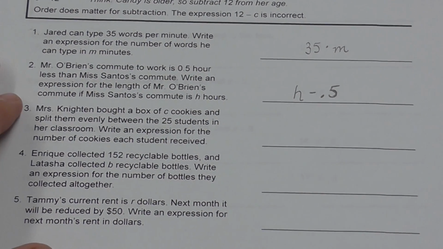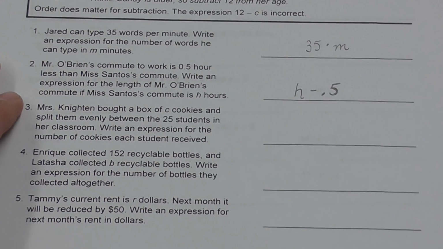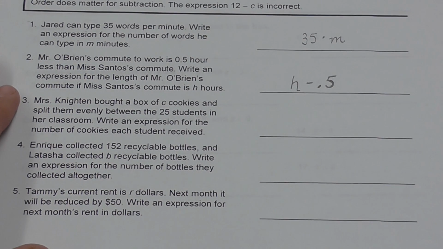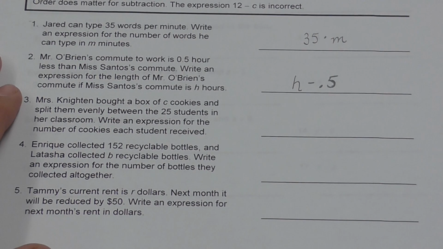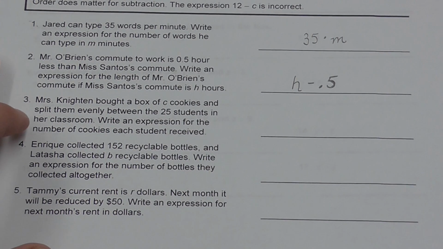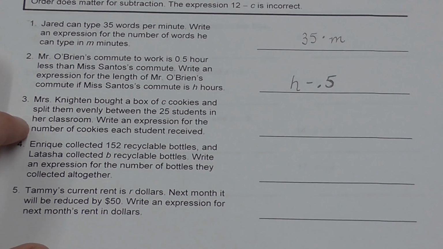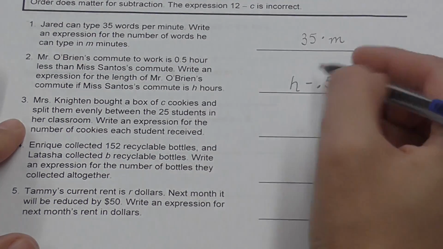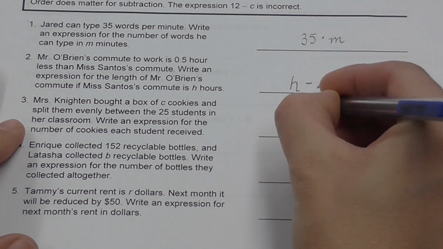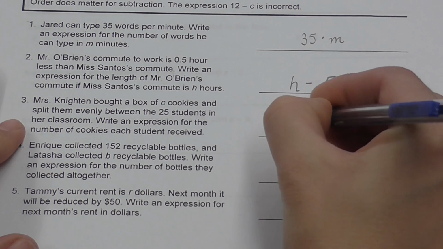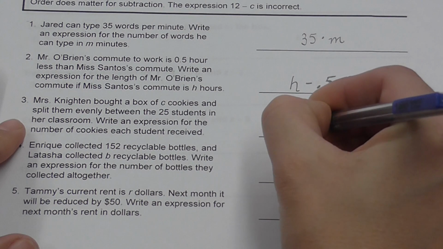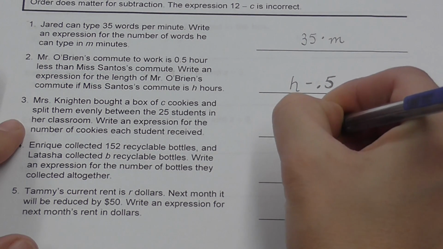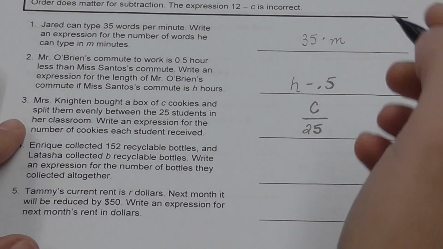Miss Knighton bought a box of C cookies and split them evenly between the 25 students in her classroom. Write the expressions for the number of cookies each student received. So again, split was a division word. So we start with 25 students are in the classroom. C is the number of cookies. So you start with your number of cookies, and I split them, I divided them into 25 equal groups. So C divided by 25.